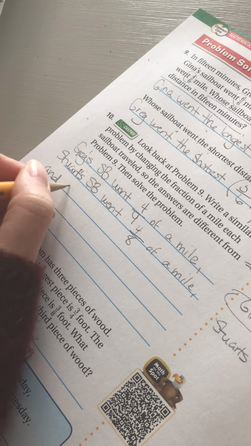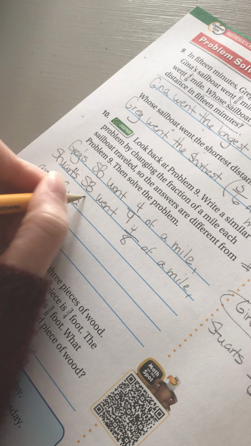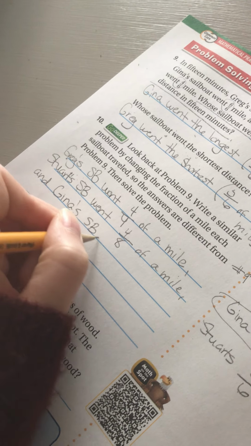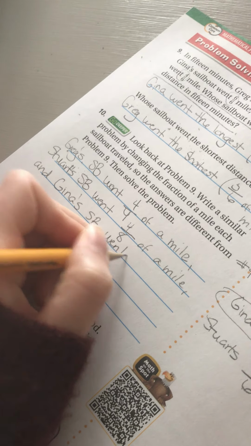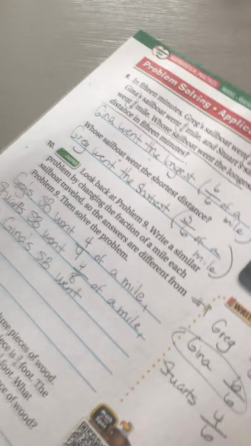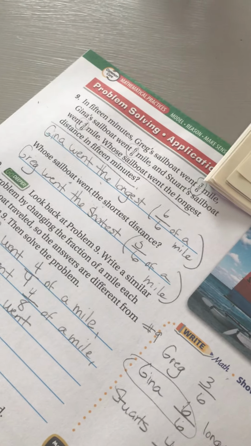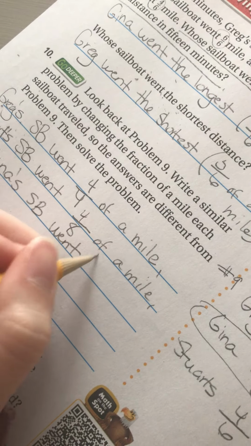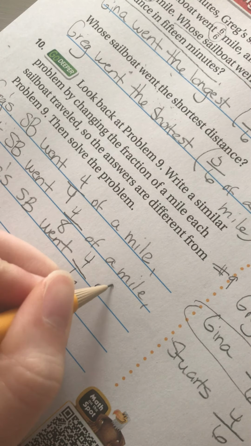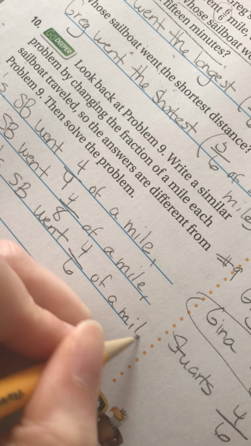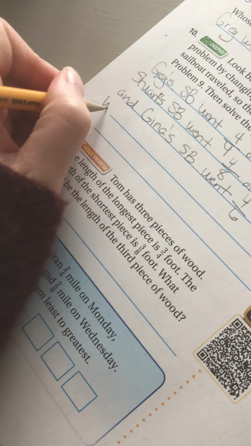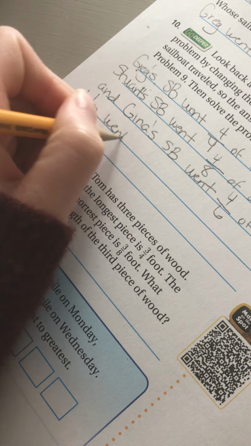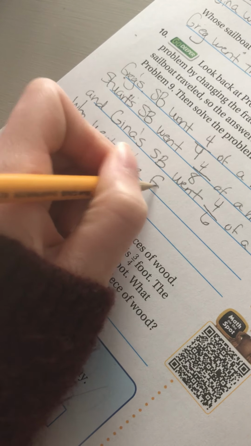And Gina's sailboat went 4/6 of a mile, we'll say. Okay, so we're just making up our own word problem here. Who went the farthest?